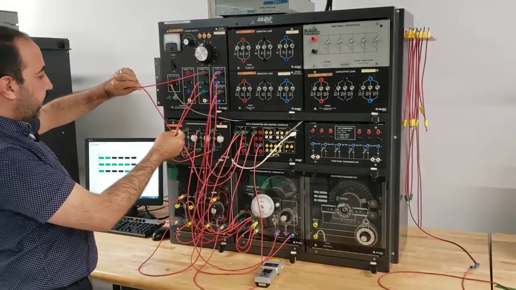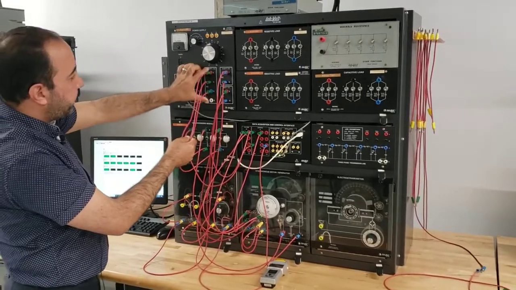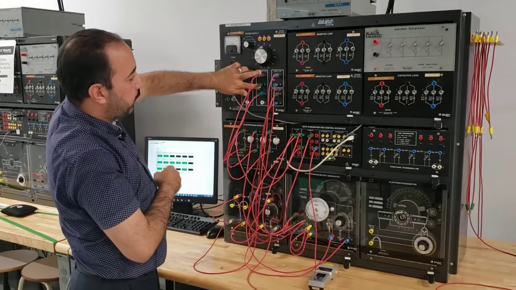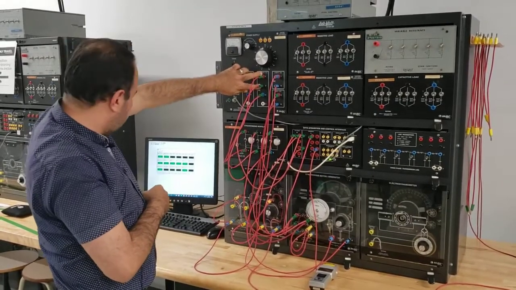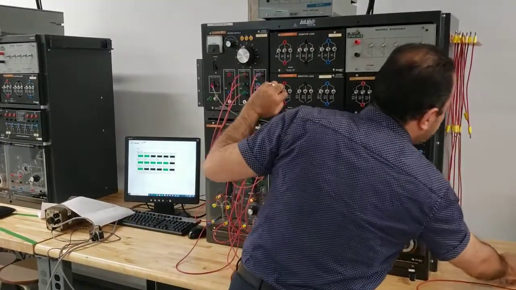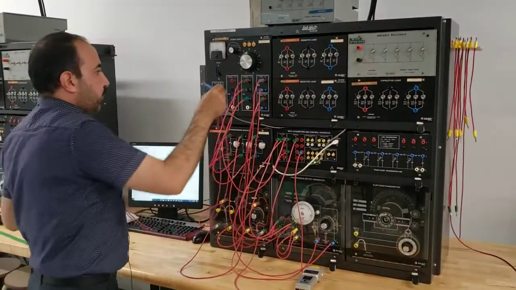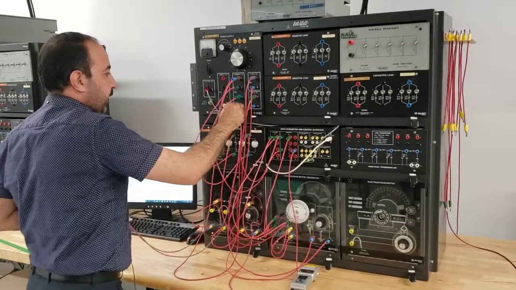Then I would like to measure the phase voltage, so I will connect between these 2 points a voltmeter. If you would like to measure the line voltage, you will connect a voltmeter between these 2 points. So I'll bring another wire to measure the voltage between this guy and this guy.